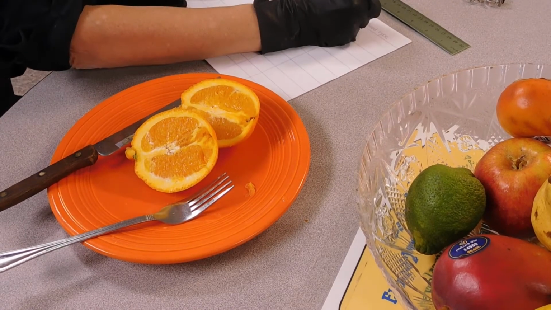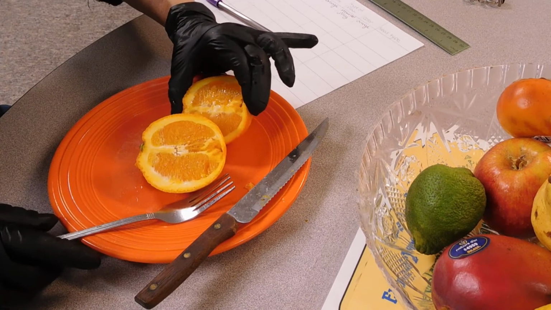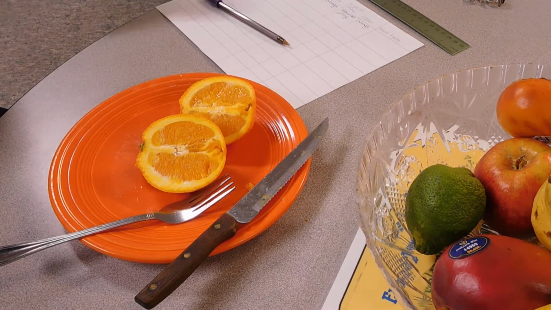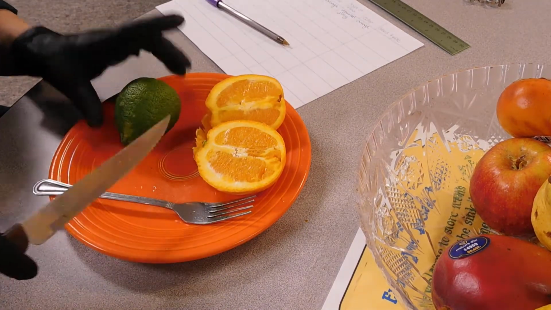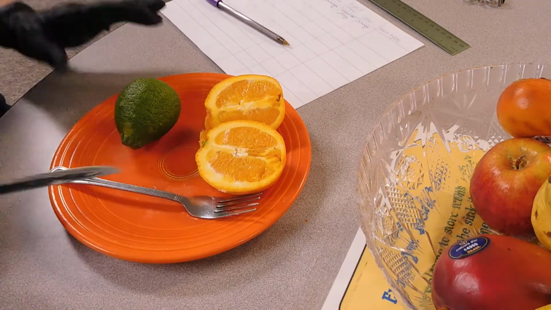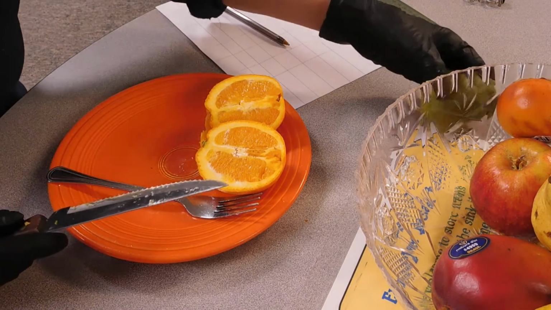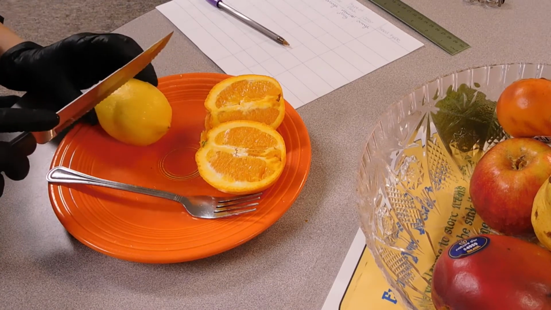And the color of the flesh is also orange. I don't see any seeds in here, so this one doesn't have any. And because we're being scientific here, I'm not going to fill it in. I don't have that data before me, so I'm not going to create data based on experience in the past. I am just going to record the data that I'm observing.